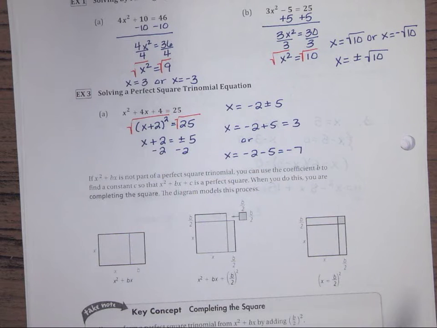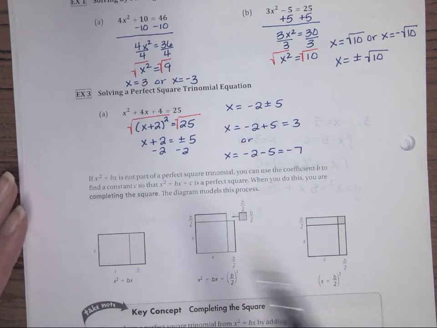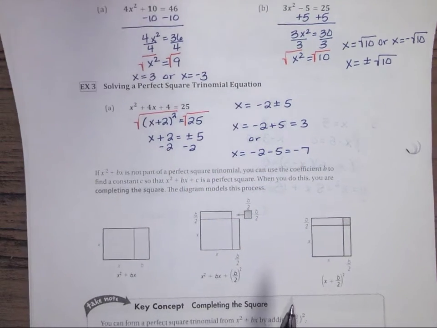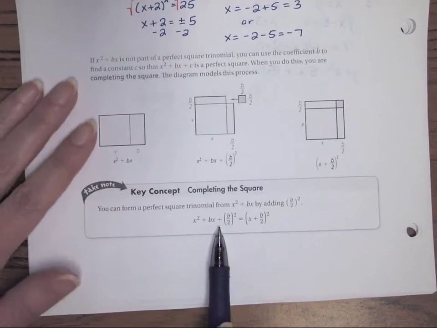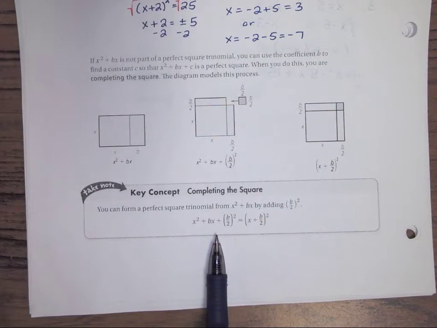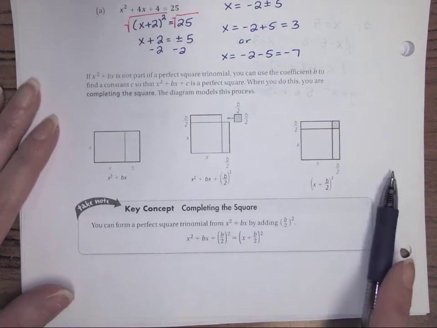All right, so next thing we got here. What I want to show you here is the method, basically, for completing the square. I love this little diagram here.